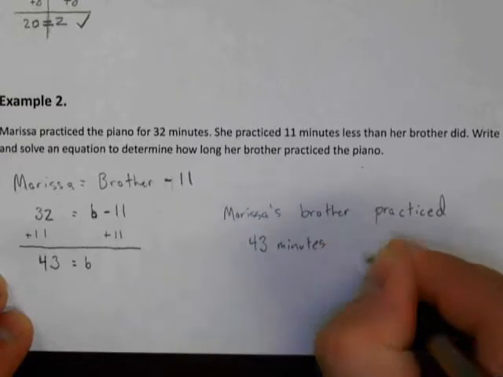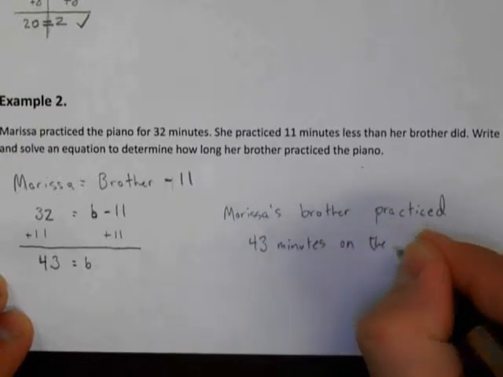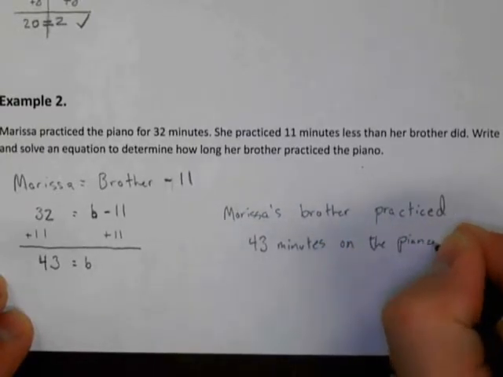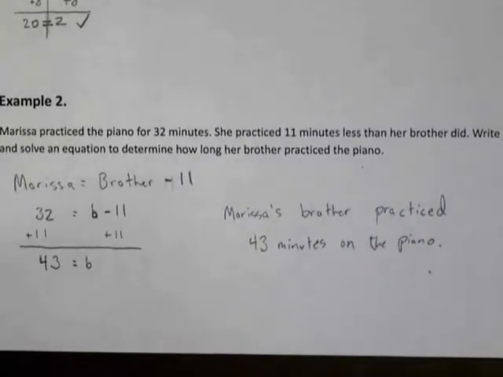Okay, and that's all we're doing. So it's the same kind of thing as we did yesterday. The only thing that is different this time is we're just adding if there's a subtraction sign, just to keep everything balanced so we can solve for a variable.